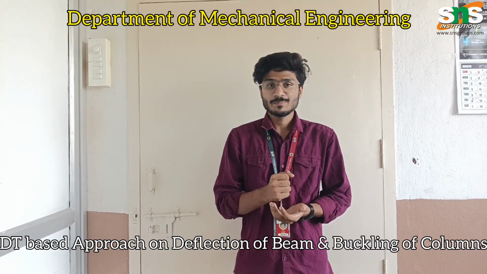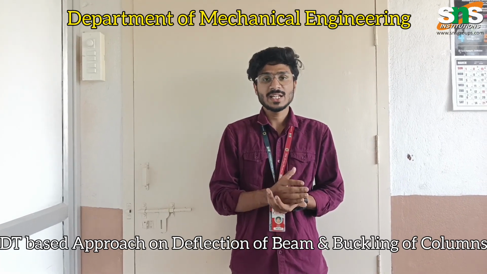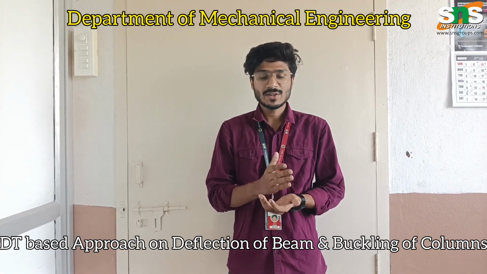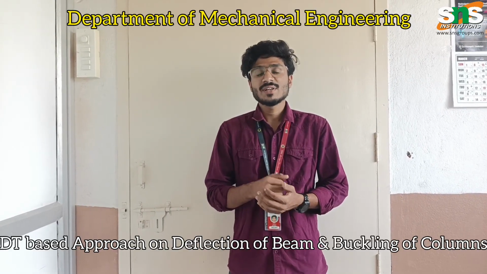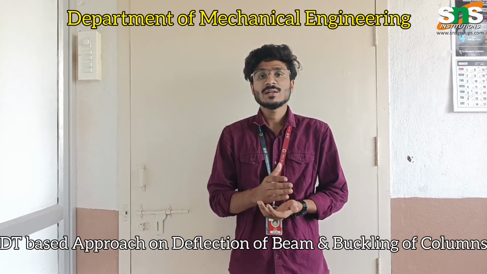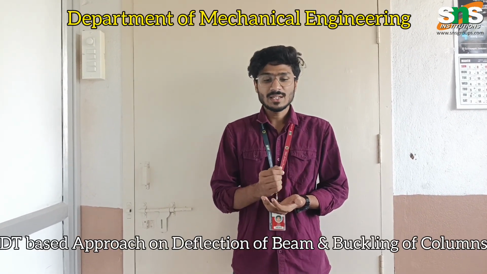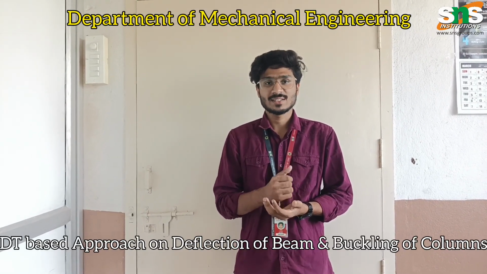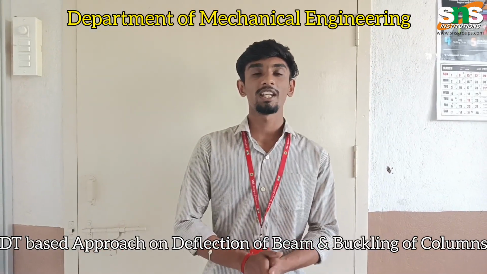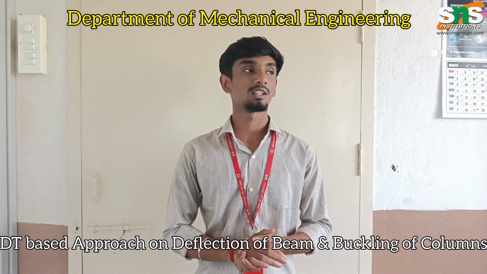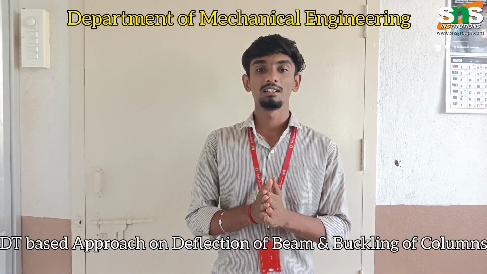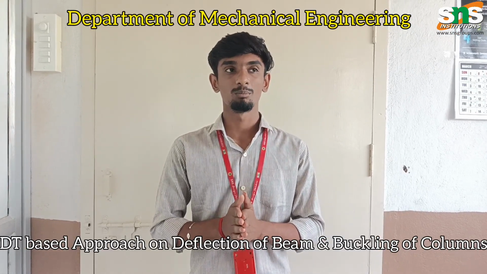These are all the relationships between the bending moments of the beam and deflections. Through the evaluation of beams and deflections, we know about the bending moment of the beam, and by using the Macaulay method, we can solve the problem more easily. Thank you.